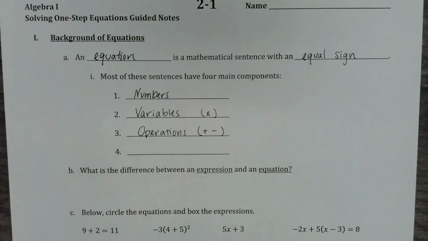All right, so take a few minutes and pause the video, and you can copy down what I have on the screen. So we're going to talk about just solving equations in this unit. So we're going to focus on solving one-step equations first.